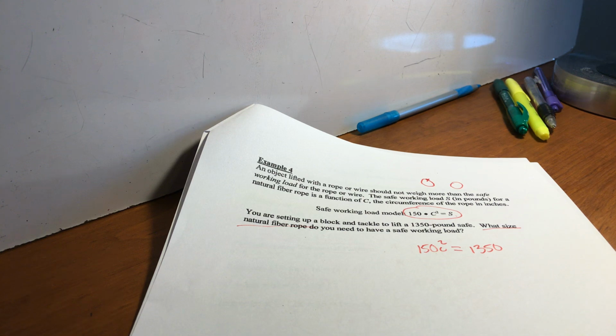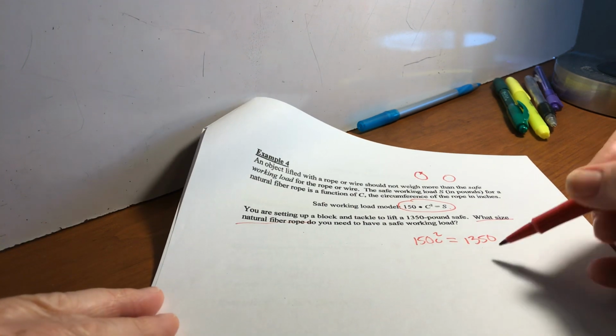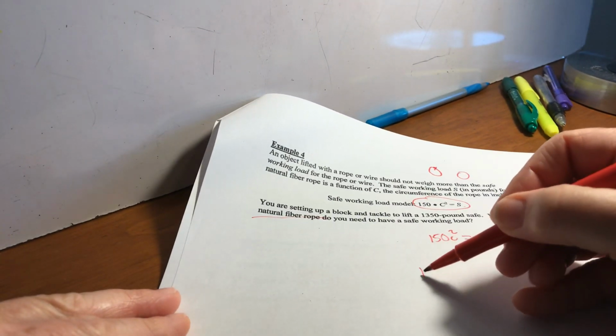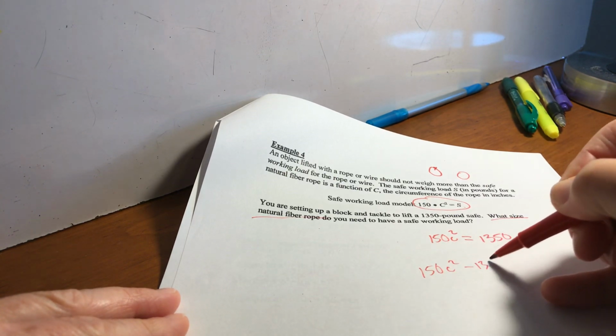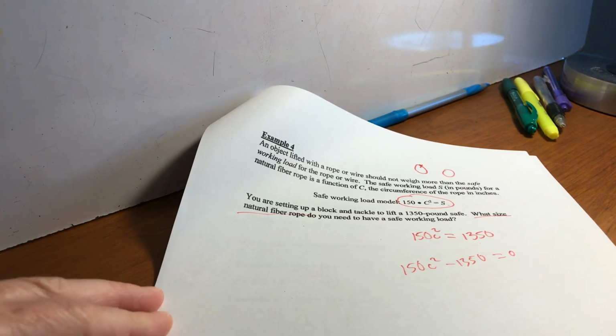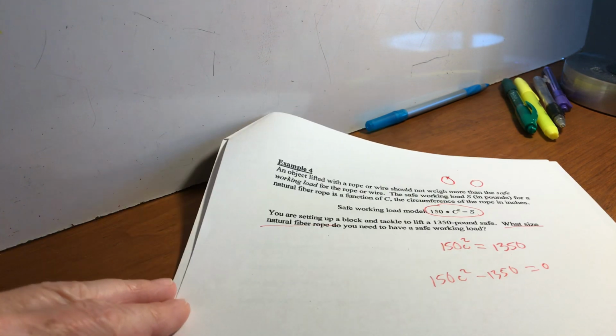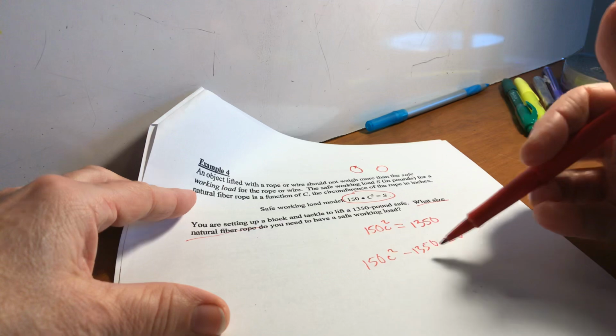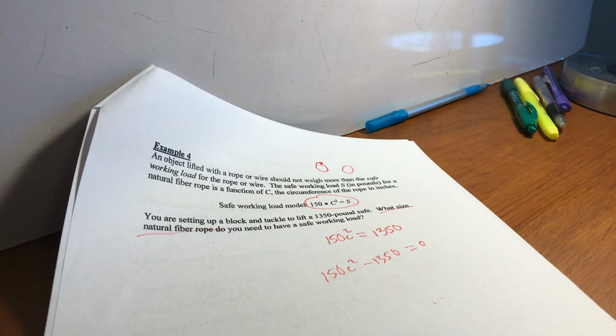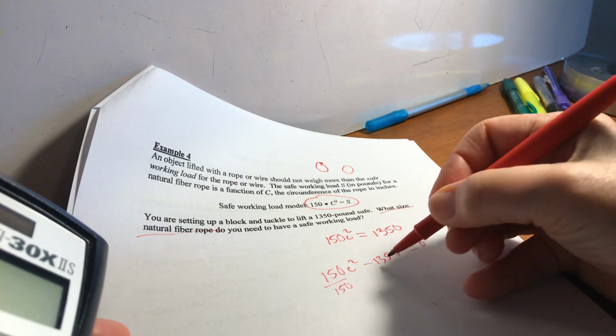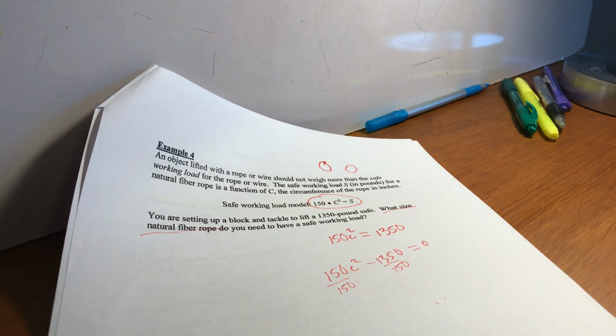All right, I'm just going to use the method that I'm teaching in 10.7. If this were on a test and you didn't have to use this particular method, you sure could divide both sides by 150 and then take the square root of both sides to solve for C. But I'm going to use factoring just so you can see how it works out. So I'm going to subtract the 1350 from both sides. Okay, and then try to divide both terms by 150 to see if I can factor out 150.